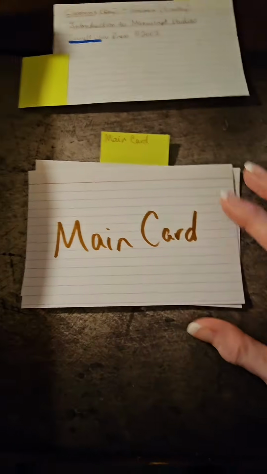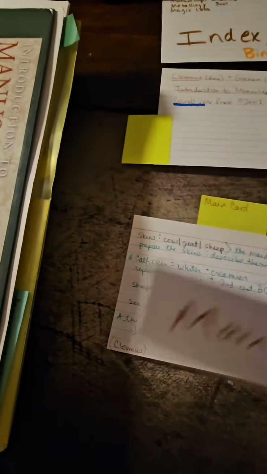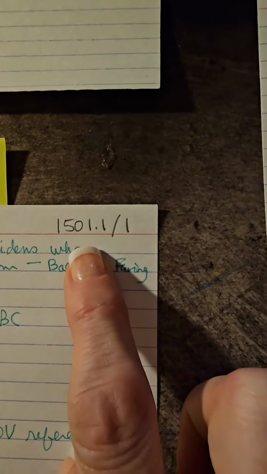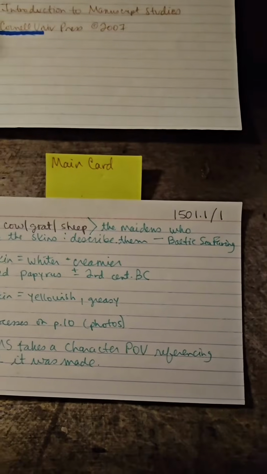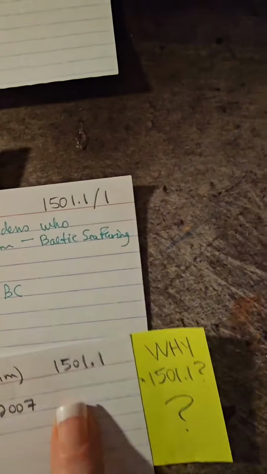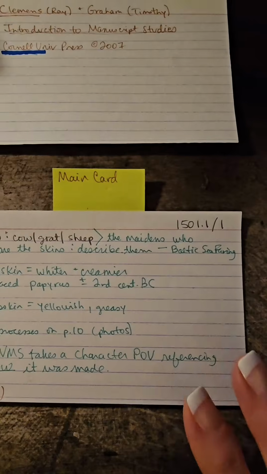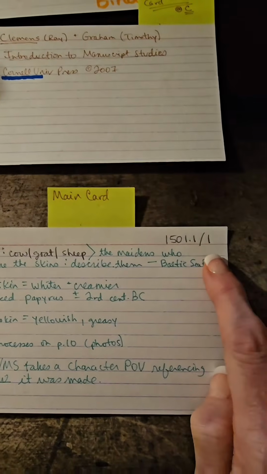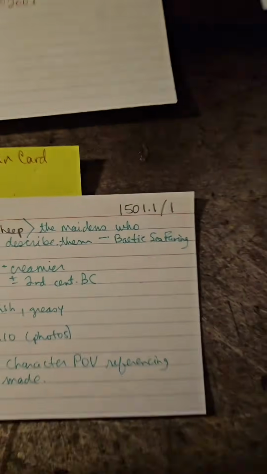Finally, we have our main card. The main card is where you record your thoughts. This I have numbered 1501.1/1. It means that behind my card numbered 1501.1, which would be this card, I'm adding a second card. We'll get into collectives and branches later, but suffice it to say, just adding that little /1 tells me that that one goes behind this one.